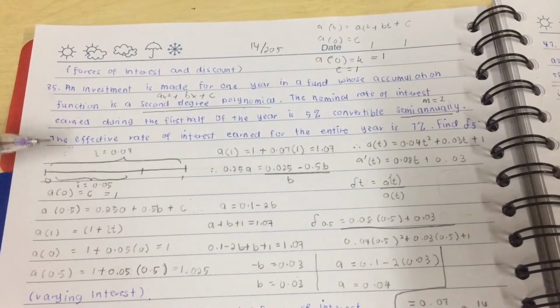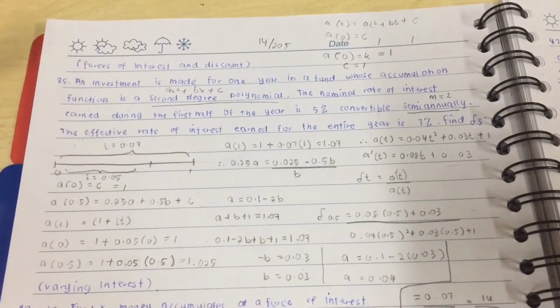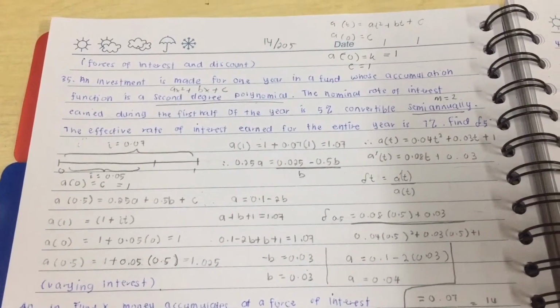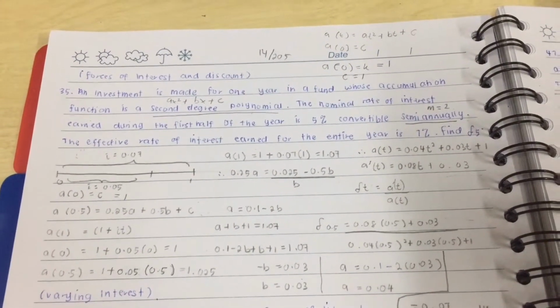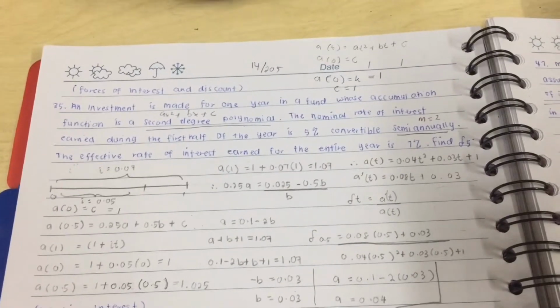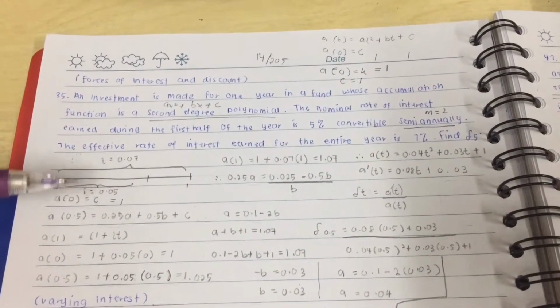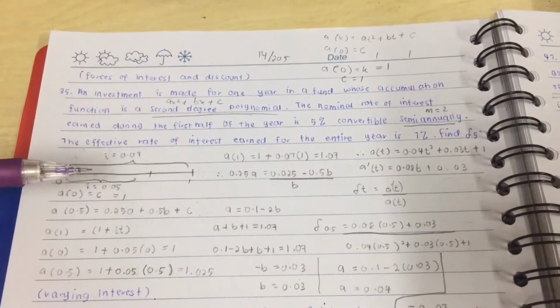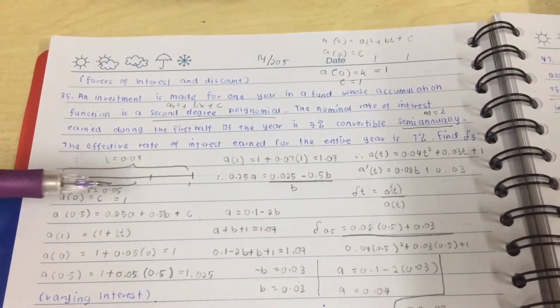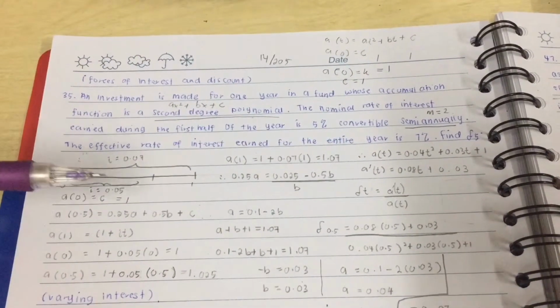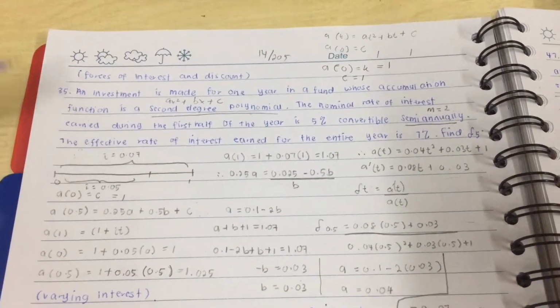So buat ni, lepas tu kita nak cari daripada second degree polynomial tu, kita nak cari C, kita guna a(0) equals to 0 sama dengan C. Lepas tu a(0) sama dengan C, K tu sama a(0) sama dengan K, K sama dengan C. So C tu sama dengan 1.